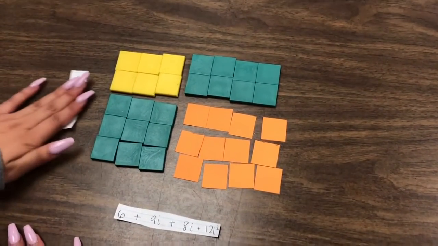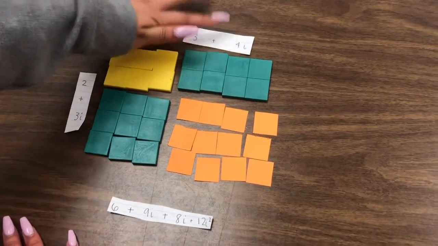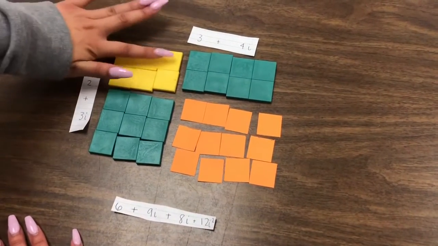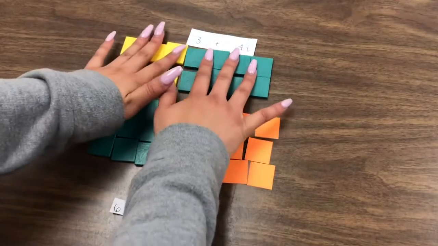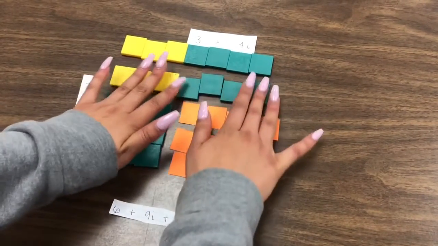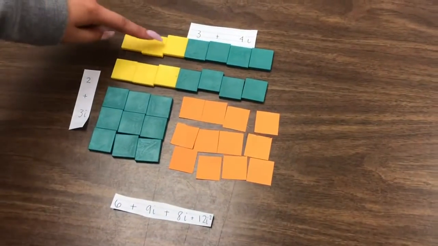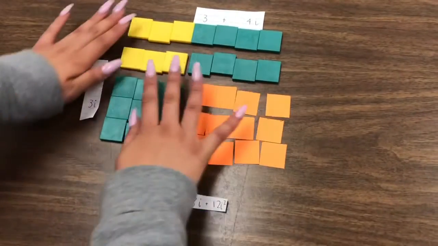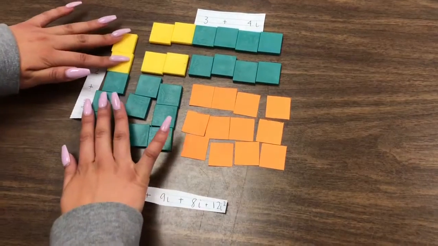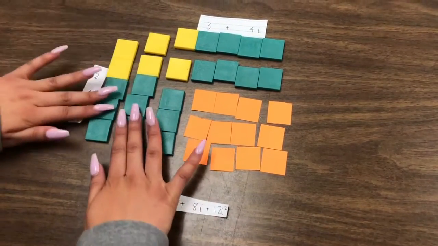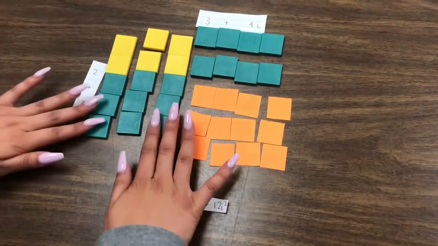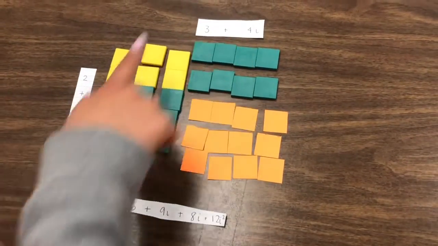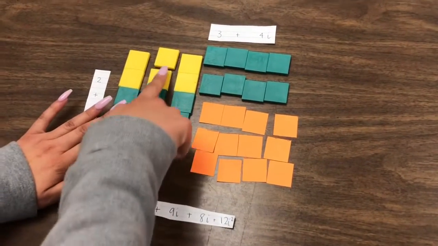And right here we have 3 plus 4i's. And right here we have 2 plus 3i's.